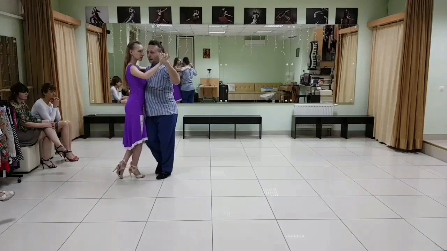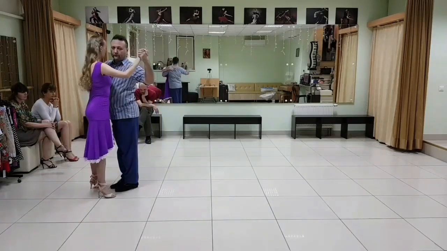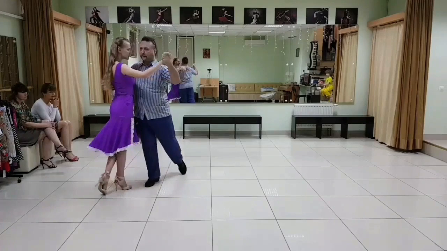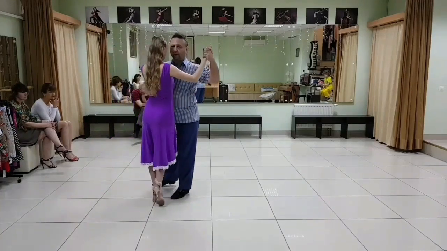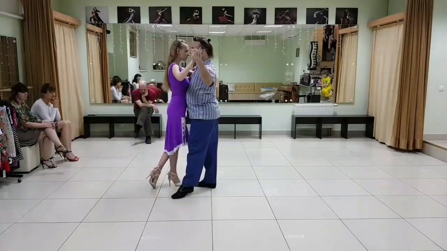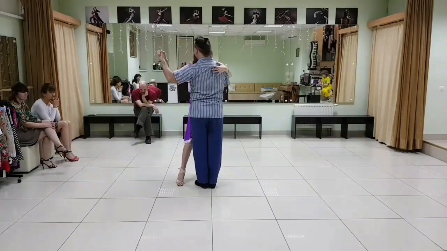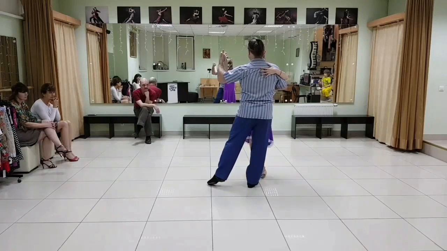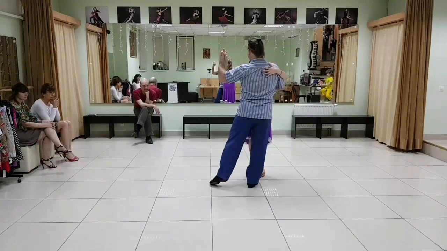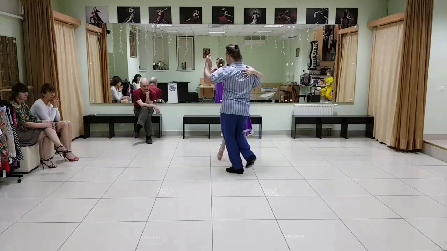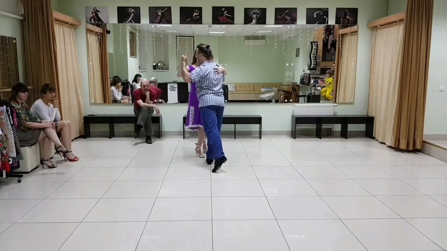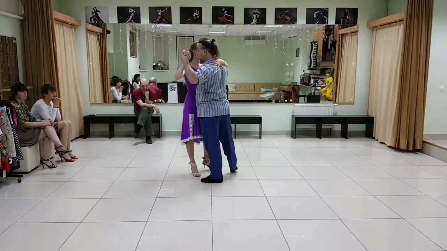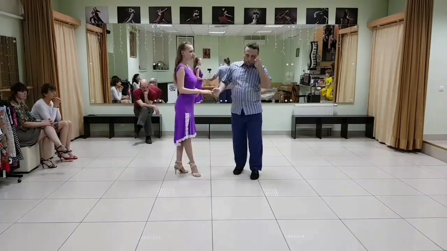Open step, outside step, spot, ocho backward for me and forward for her, ocho forward for the lady. 1, 2, 3. I turn my upper body, we step, I turn my upper body, we step 1 time. She's turning face to me and we go 2 steps. 1, 2, and I wait for her cross, and that's it. And from the top. We will show you with the music this part.